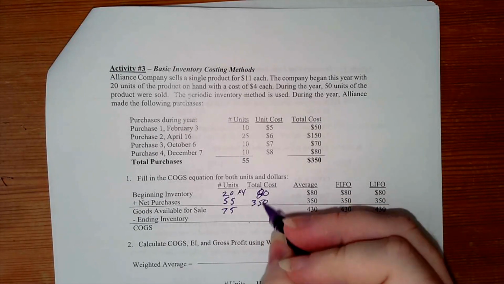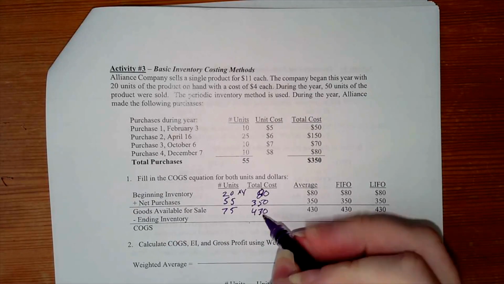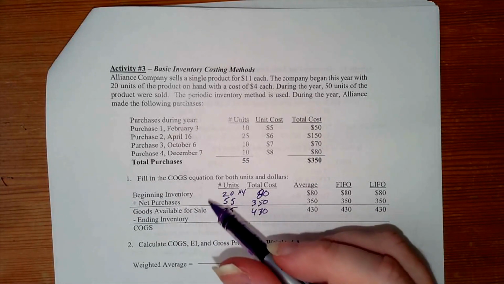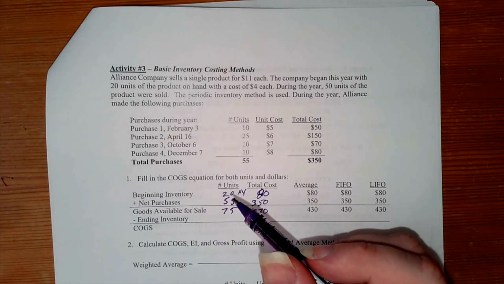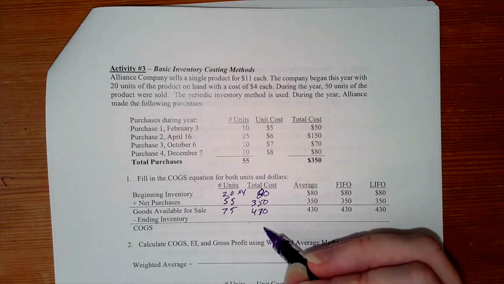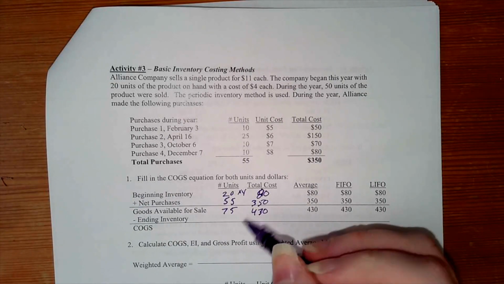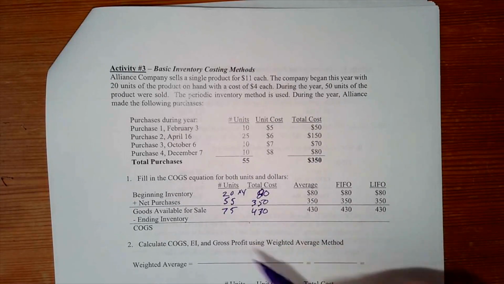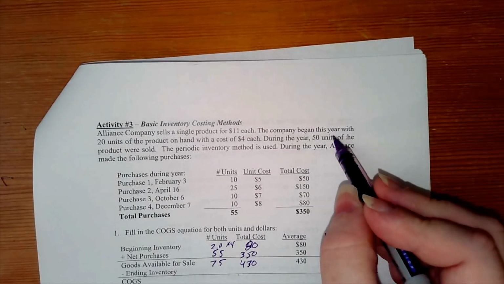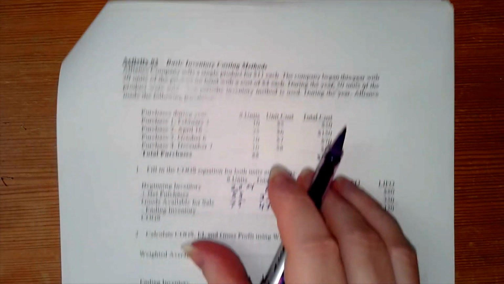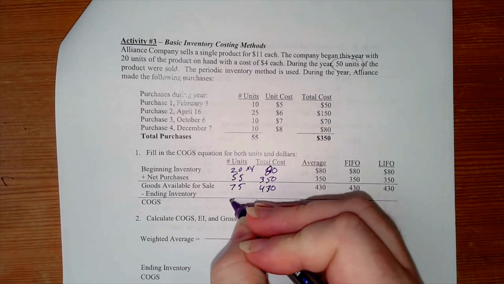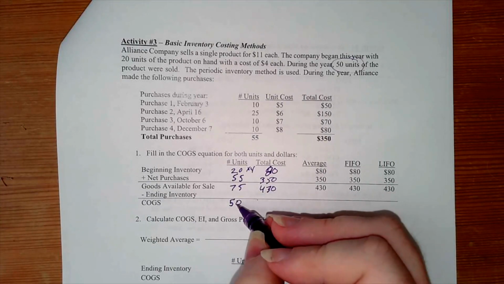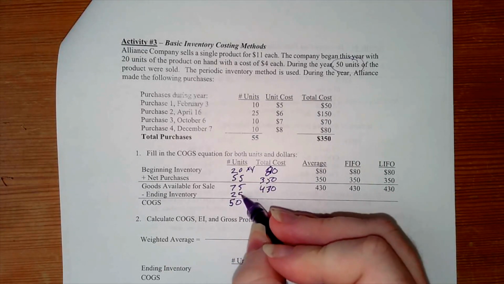So here, 430. Now remember, our inventory equation says what we start off with, beginning inventory plus purchases, must equal ending inventory plus COGS, meaning ending inventory and COGS must total 430. And we can use that to our benefit. It says up top that we sold 50 units, right? So that's the COGS. Well, if we have a total of 75 units and we sold 50, that must mean we have 25 left over.